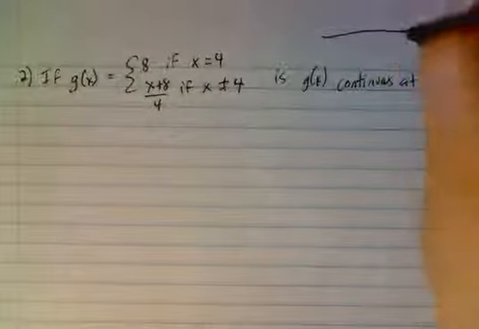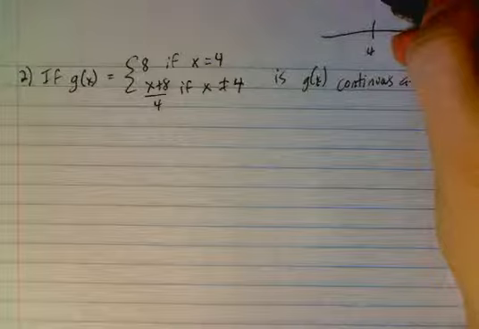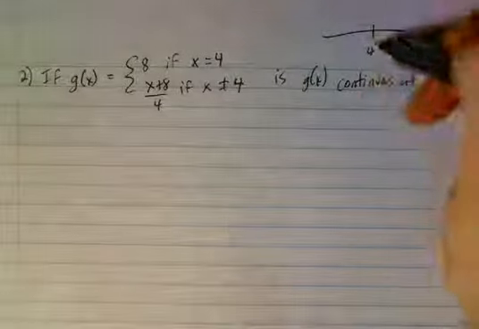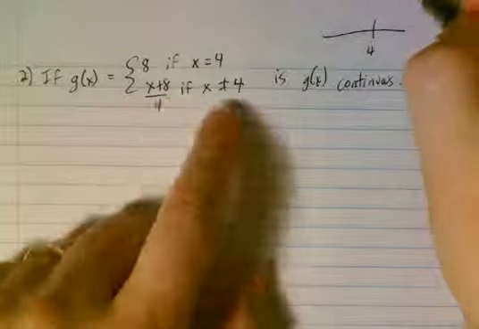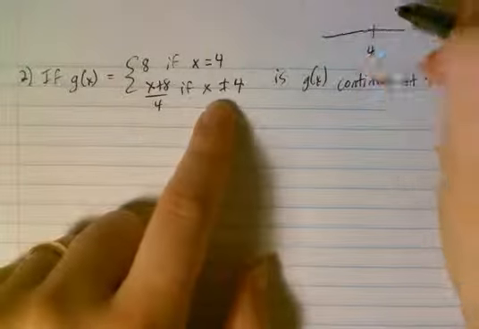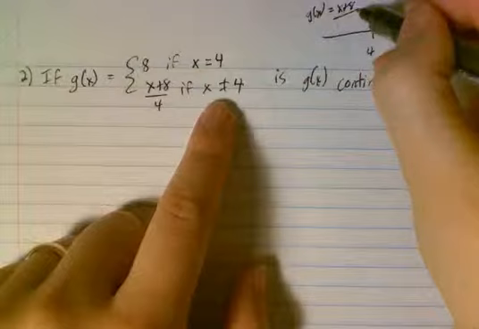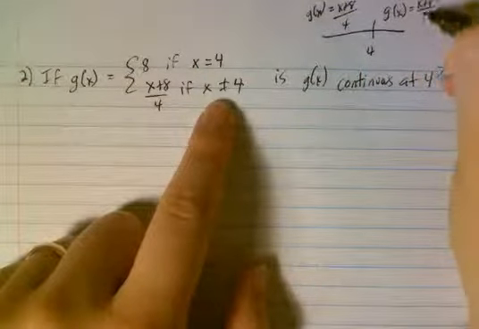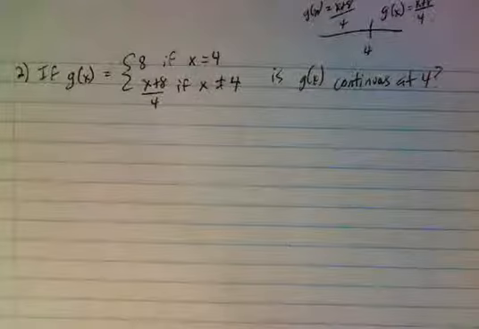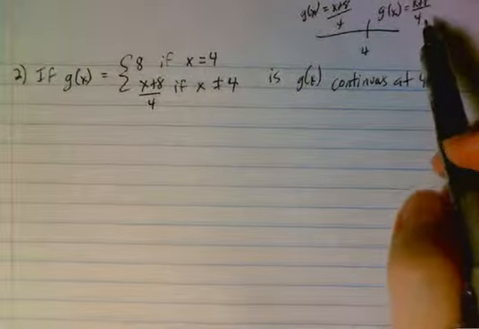So remember what's happening with g of x is, we've got 4 here. Exactly at 4, g of x equals 8. But when it's not equal to 4, so both on the left and on the right, g of x equals x plus 8 over 4. So when we're doing the left limit and the right limit, we're using the exact same equation.